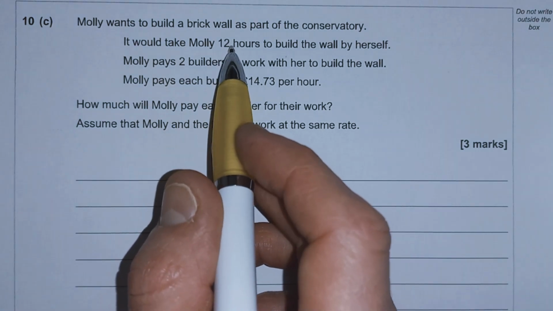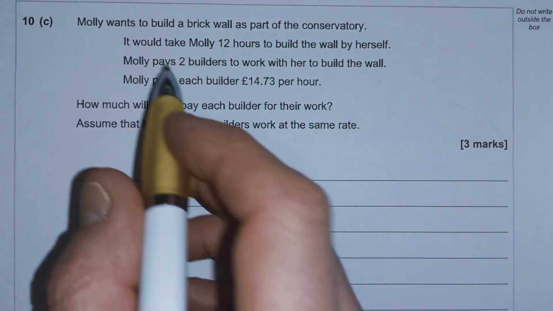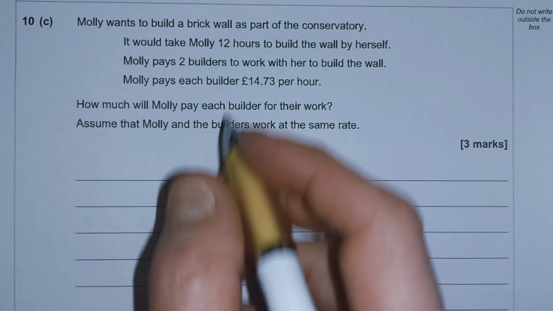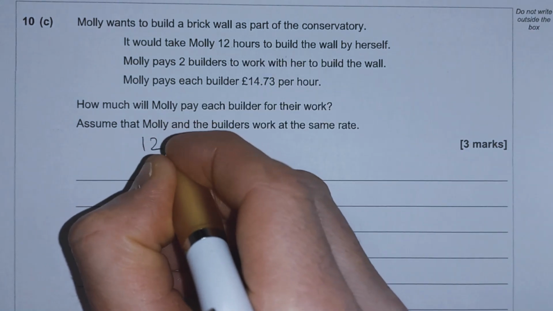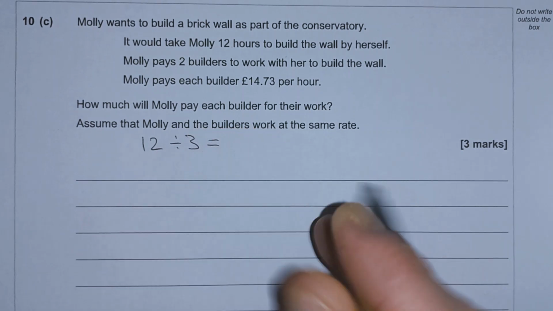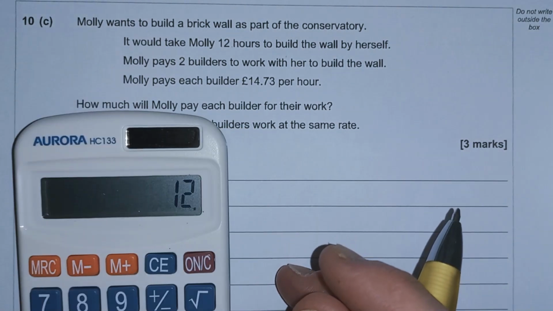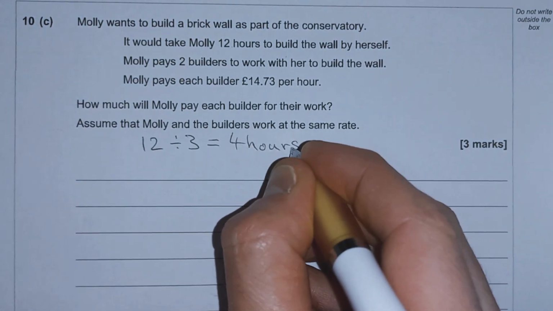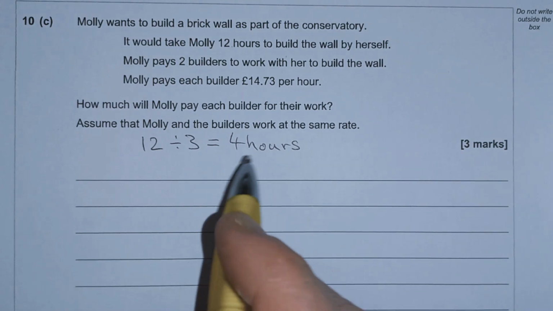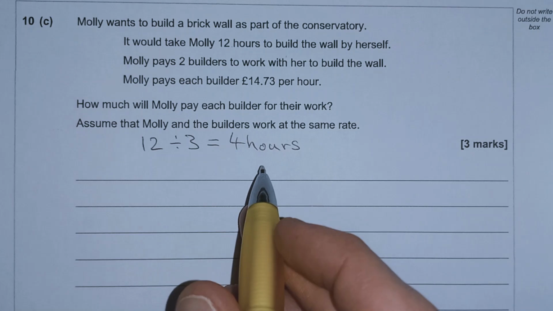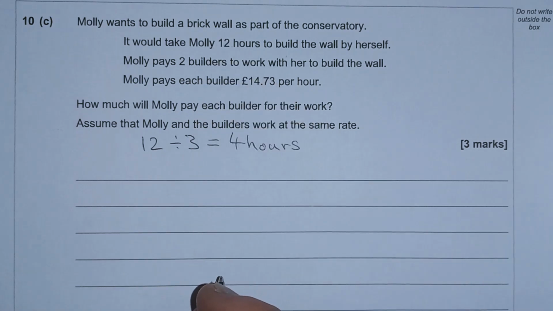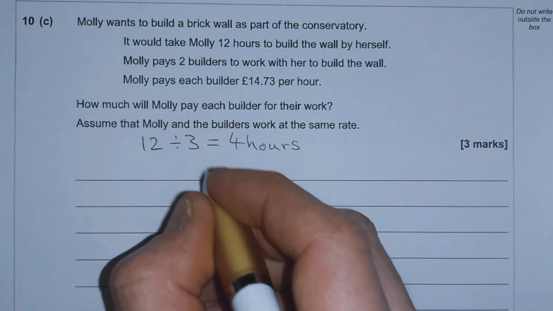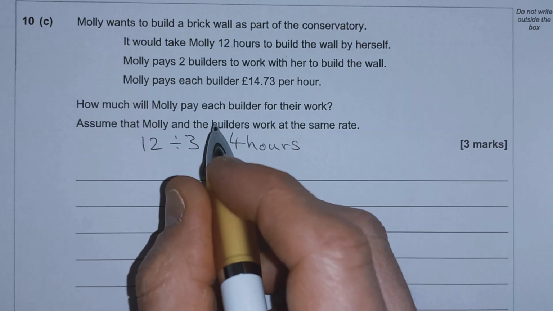Right, so 12 hours to build the wall by herself. If she's paying 2 builders to work with her, there's now 3 builders. So instead of 12 hours, it's going to be 12 hours divided by 3. So in other words, each of them is doing 4 hours work. Yeah, 4 for Molly, 4 for builder 1 and 4 for builder 2, which still adds up to 12 hours altogether. Okay. Each builder is paid £14.73. So how much will each builder get in total?